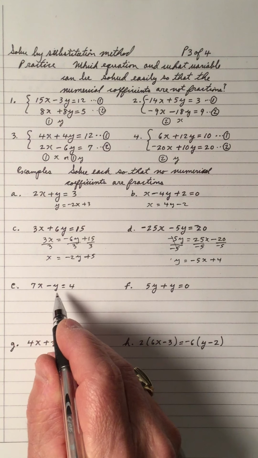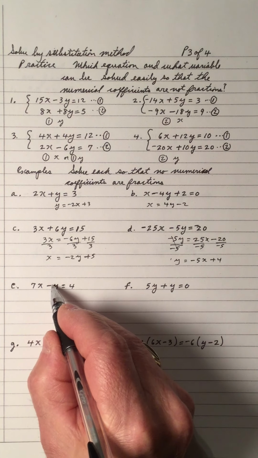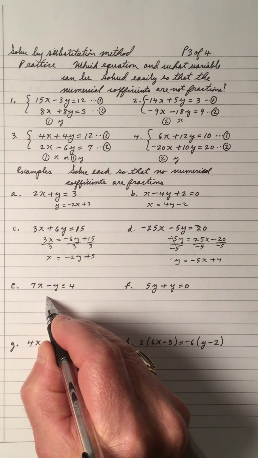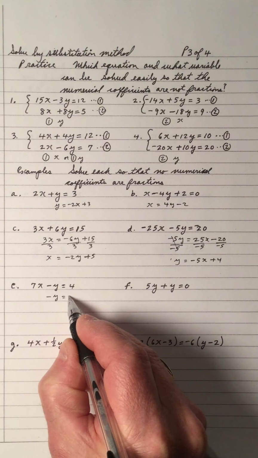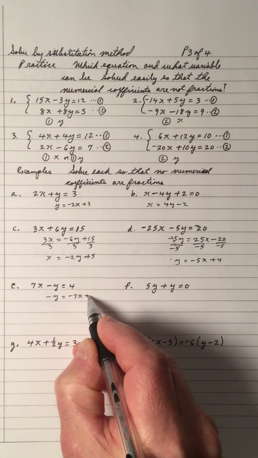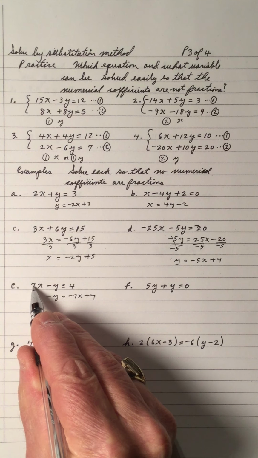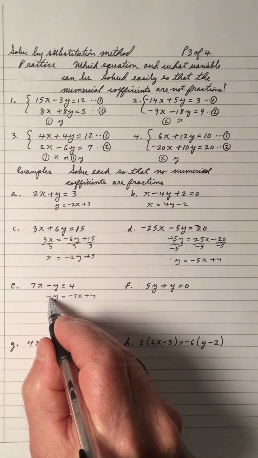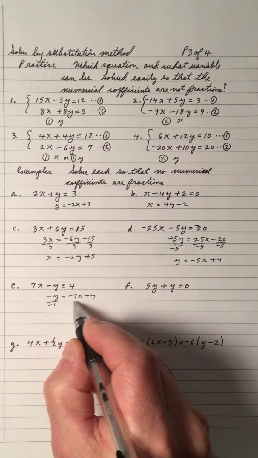E, I want to solve to have a 1 coefficient. Well, that's a 1 coefficient there, so I'll solve this one for y. y equals negative 7x plus 4. Moved over, positive becomes a negative. And that's a negative 1, so I'll divide by negative 1.